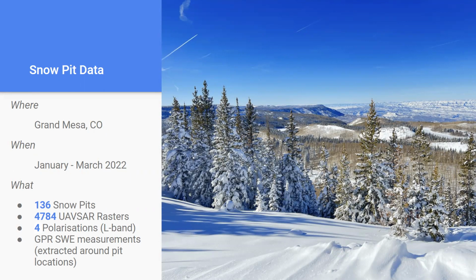For this project, we mainly used the Grand Mesa data. The data was collected from the SnowEx database between January and March 2020, and it consisted of about 136 snow pits. After filtering it down, it came to about 128. We used around 4,784 UAVSAR rasters and 4 polarizations from the L-band, and also the GPR SWE measurements, which were extracted around these pit locations.